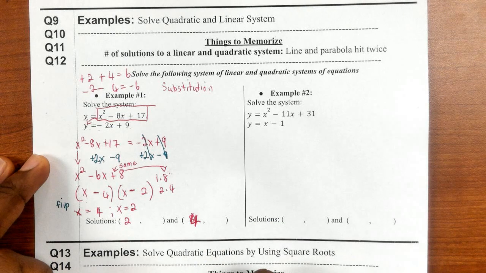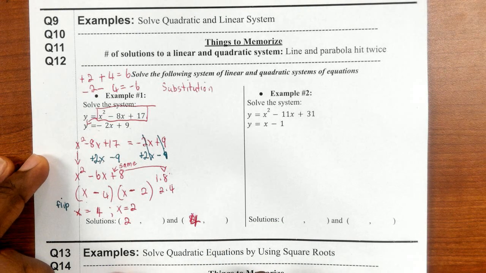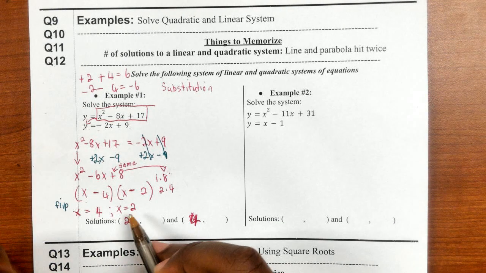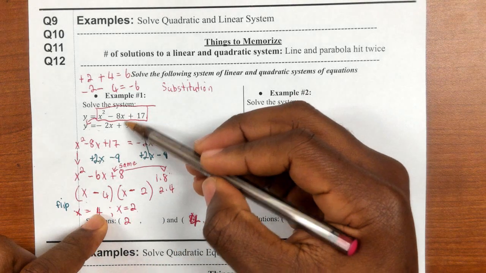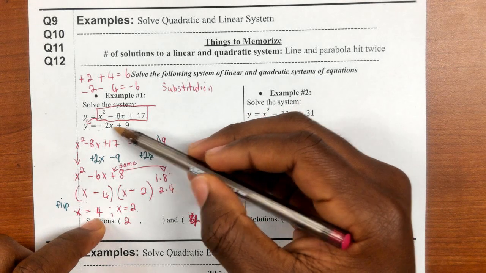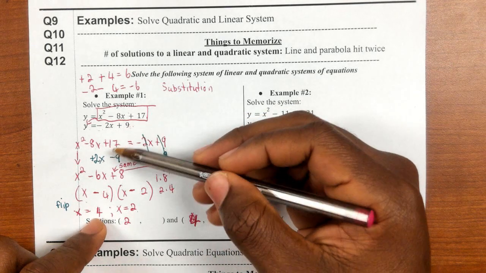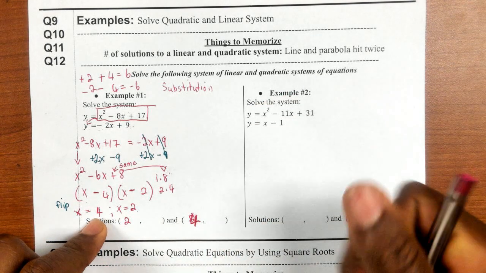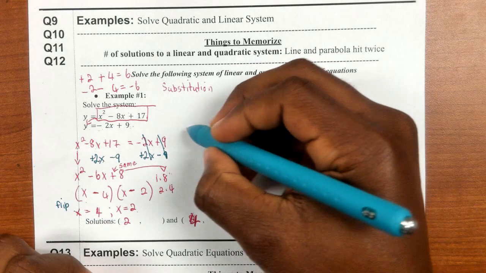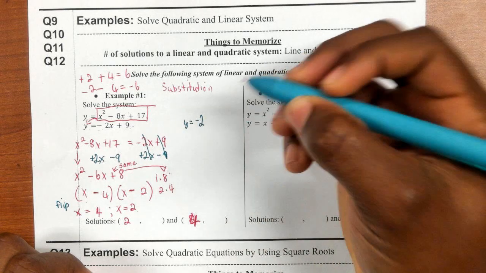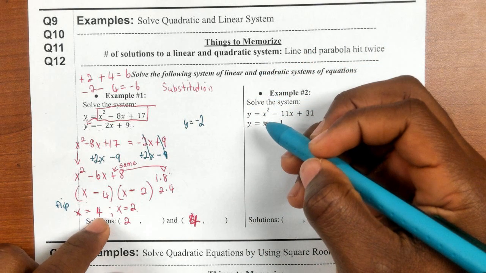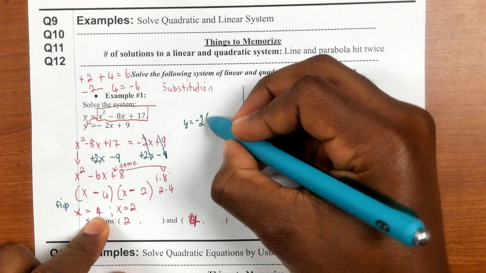So now I need to find the y values that go with them. And what I'm going to do is plug these numbers into any of the 2 equations. I'm going to plug it into the shorter equation because more than likely that's going to be easier to calculate. So I would say y is equal to negative 2, and instead of x, I'm going to replace the x with a 4.